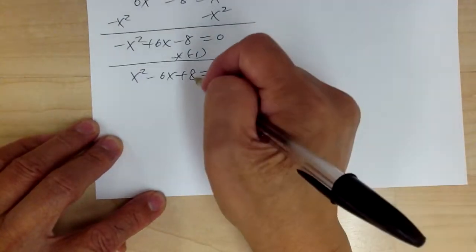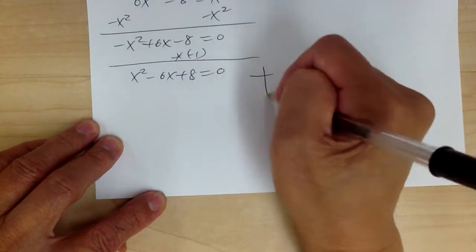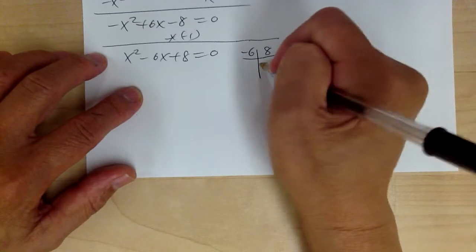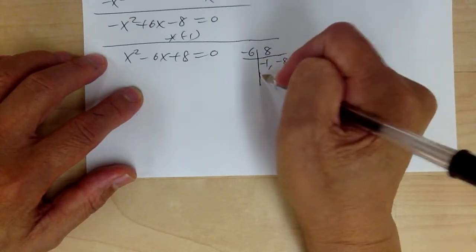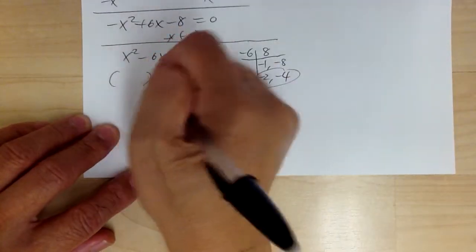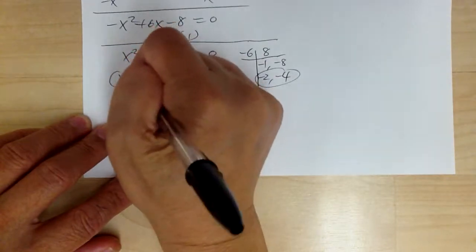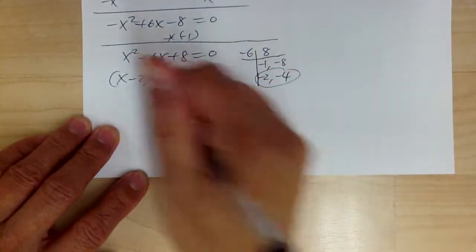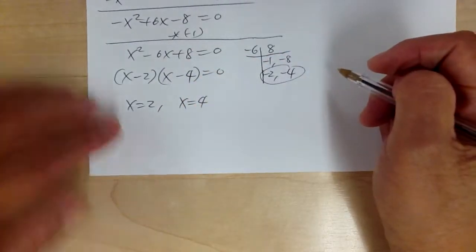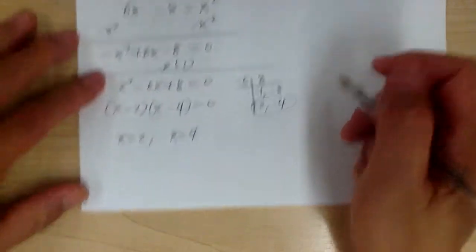Do the factoring. Step 1, common factor, cannot. Step 2, perfect square, cannot. So do your master product. So you get negative 6 and 8. So you have to do negative 1, negative 8. Negative 2, negative 4. Okay, so this is the one. So you're going to get x and x. So from here you get minus 2, minus 4. So from here you're going to get x equal to 2, x equal to 4. Then you have to check. The excluded value is 0. 0 is not allowed, so both of these are good.